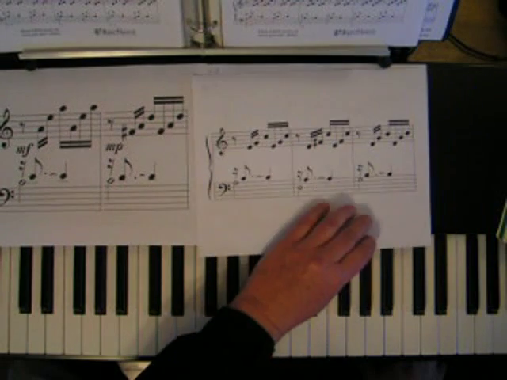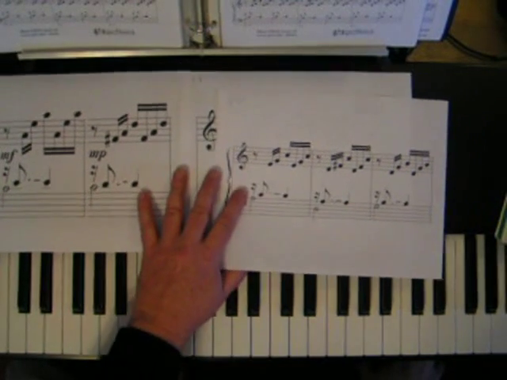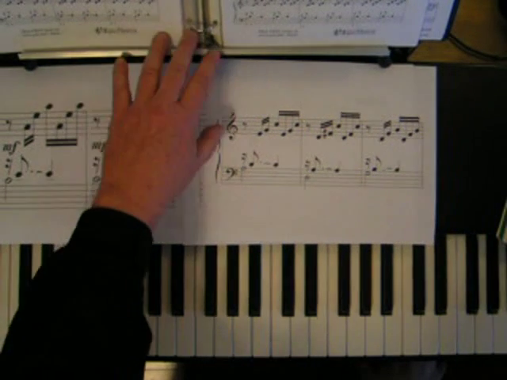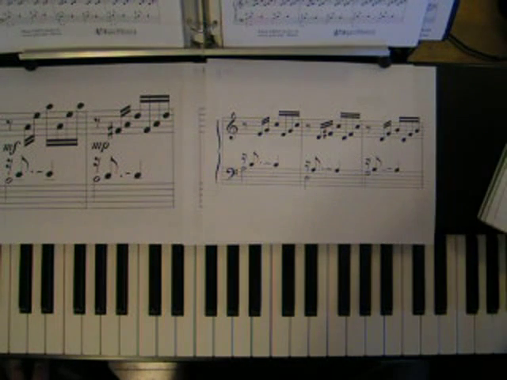That's all throughout music. You'll see it everywhere. So I've completed page 1 here, and the next video, of course, will start on page 2.